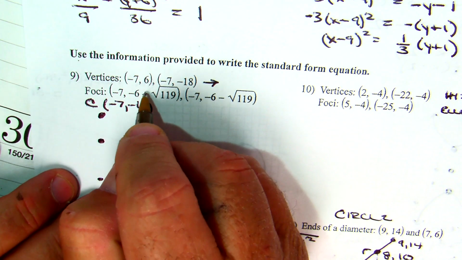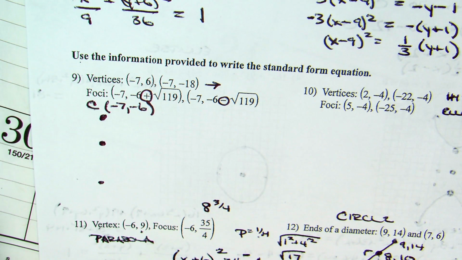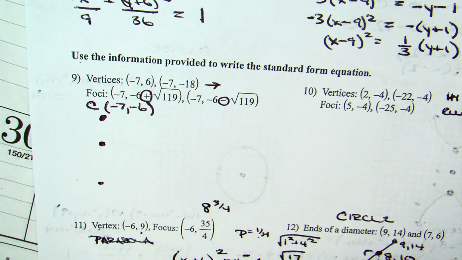Now, it then says the foci is plus and minus the square root of 119. You have to then go to your calculator and estimate that.